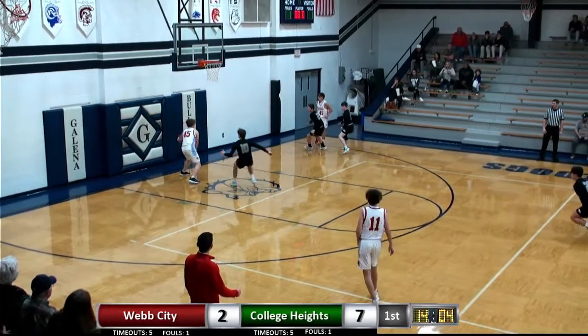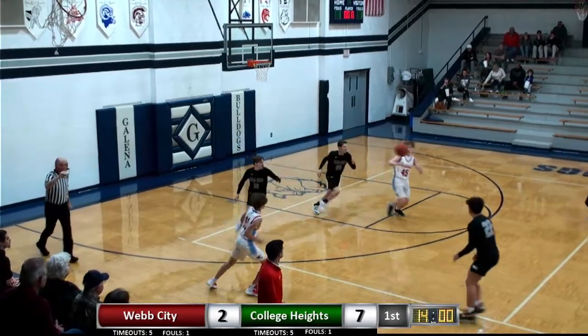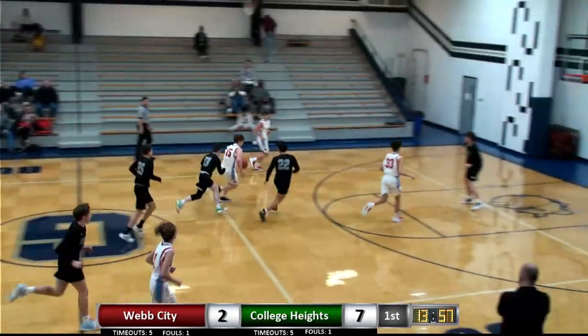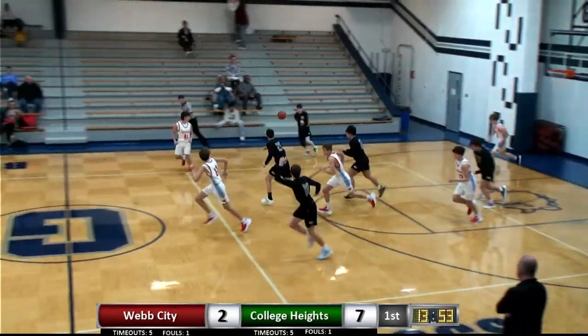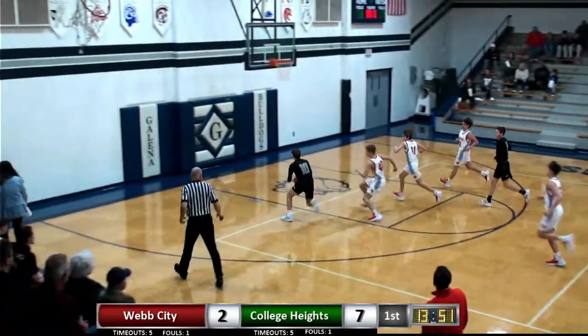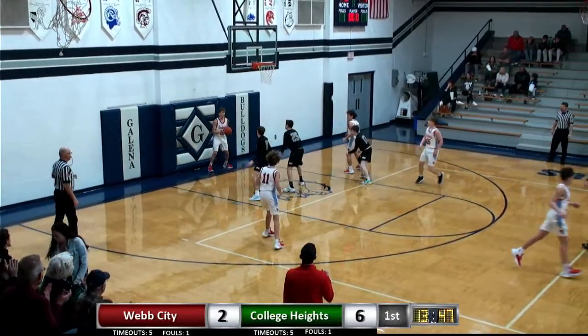Cougars in the full court. Stanton and Anderson come on the trap. Decker and Stanton in the middle. Webb City gets it to the middle. Number 45 all the way through again. Hipple pulls down the rebound. Good outlet up ahead to Stanton, to Decker. Good ball movement by the Cougars for 2 points.